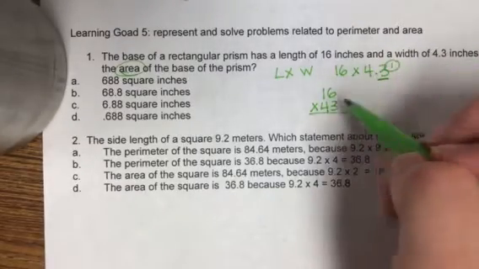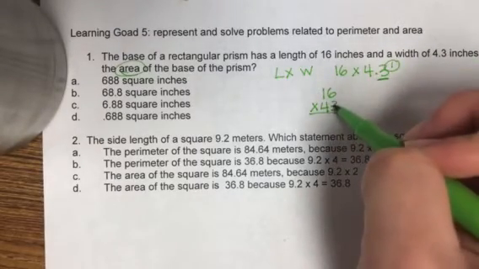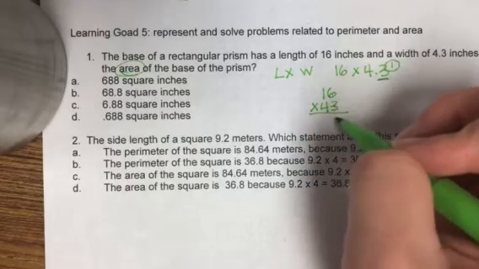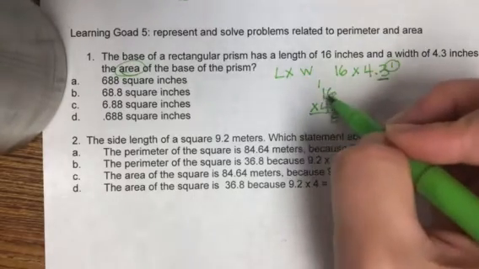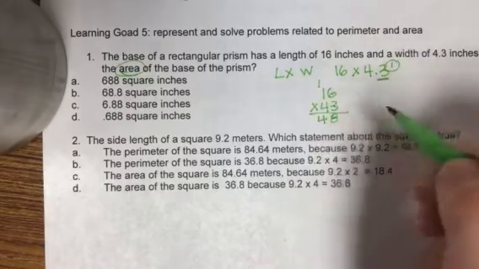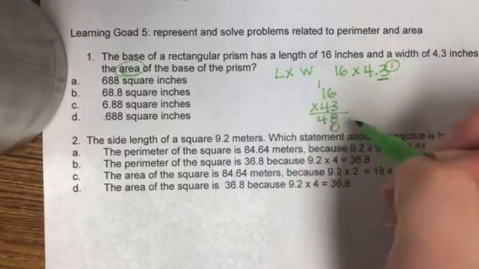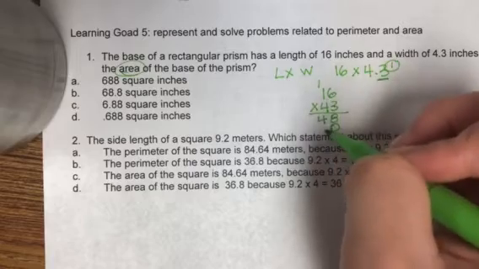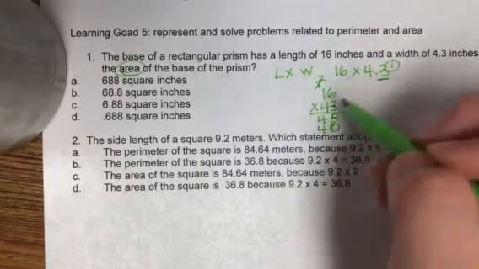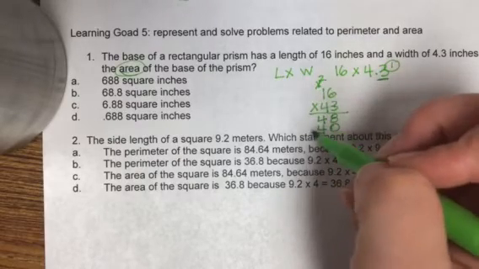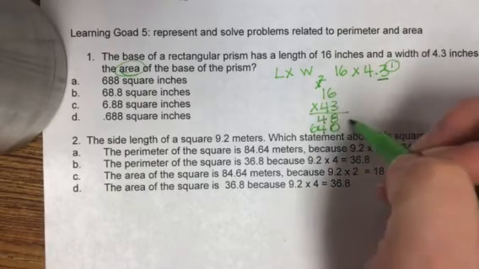And I can multiply here. 3 times 6 is going to be 18, carrying a 1. 3 times 1 is 3, plus 1 is 4. Starting in the tens place, I add my 0. 4 times 6 is 24. I don't need that 1, instead I need the 2. 4 times 1 is 4, plus 2 is 6.